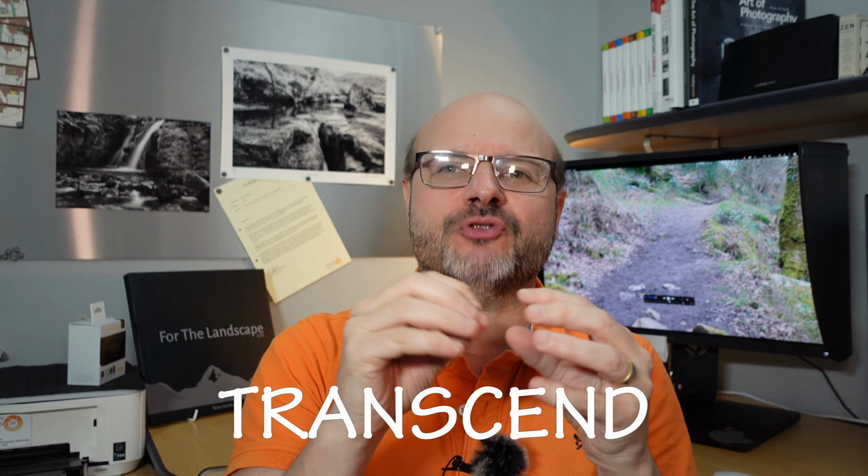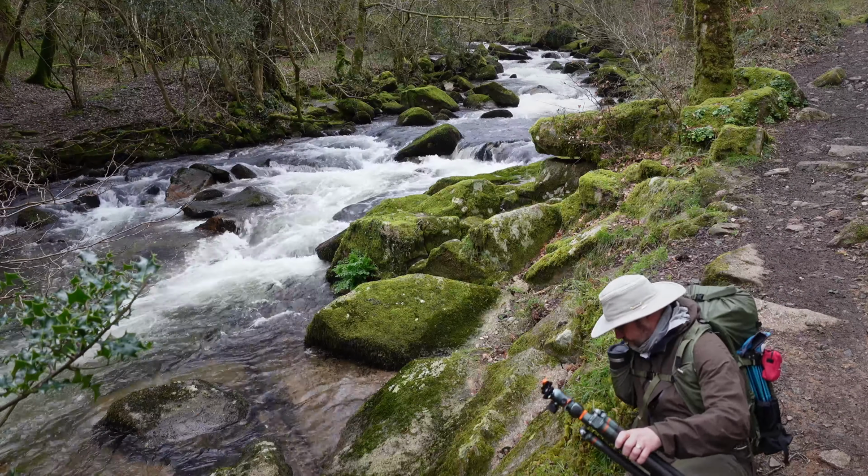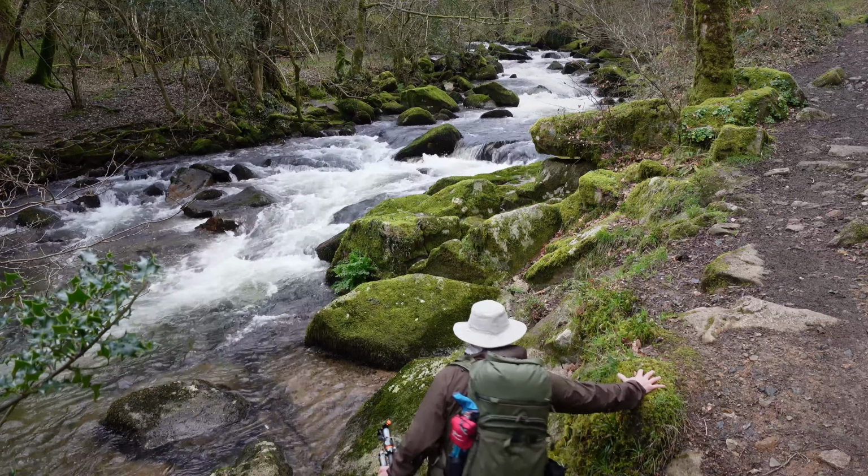The mood of water is carried in its energy, and photographs taken that capture this energy can transcend the printed page, taking you back to the amazing moments out in nature that you experience.